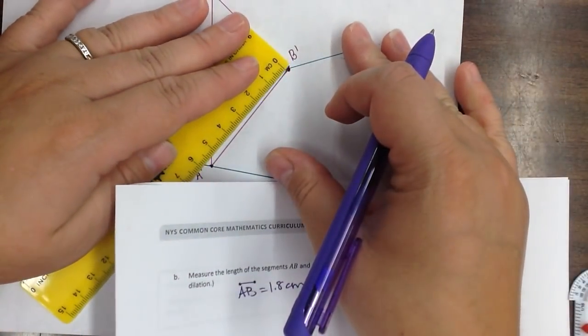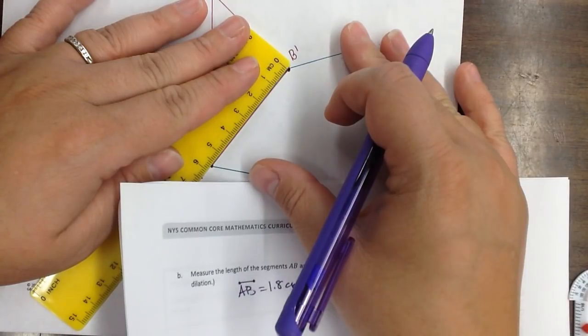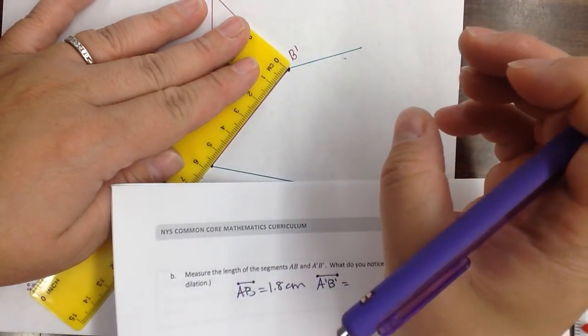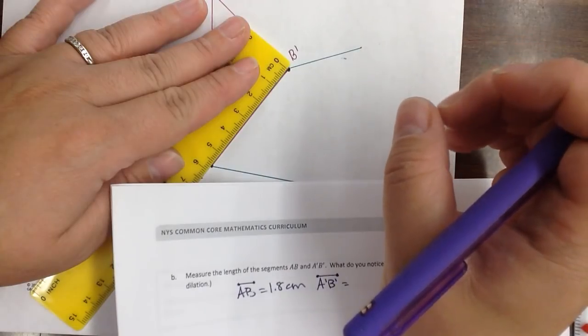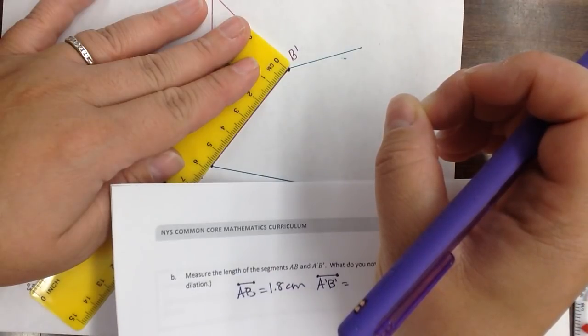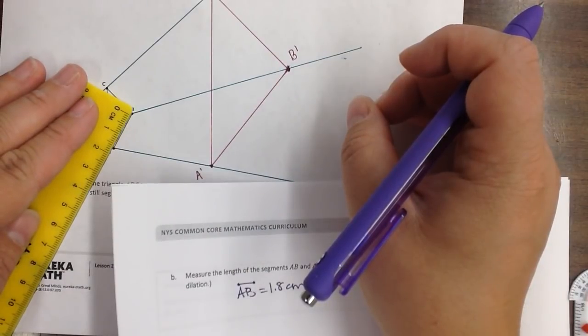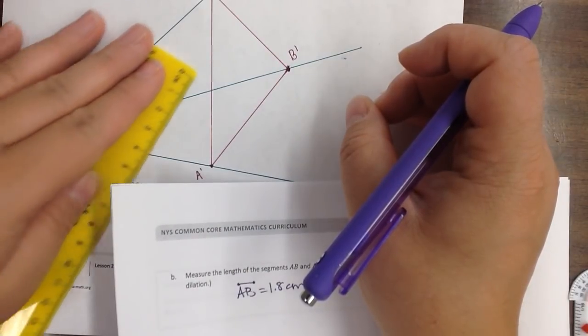Segment A prime, B prime. Did I measure right? Yep.